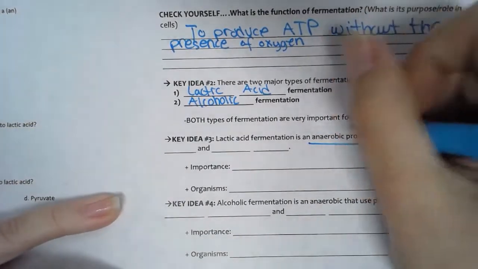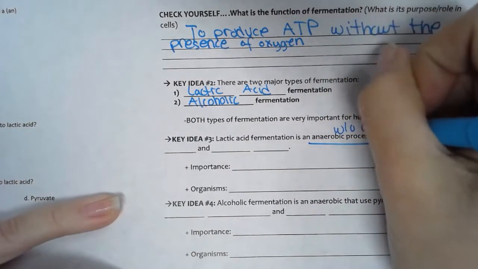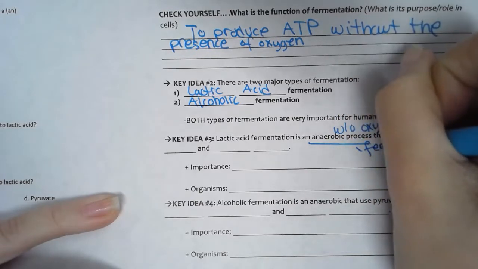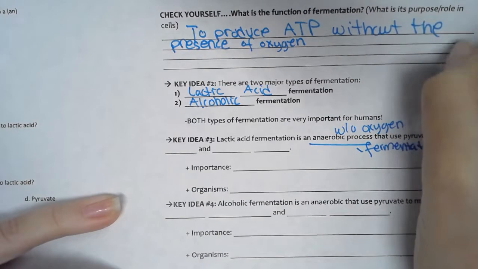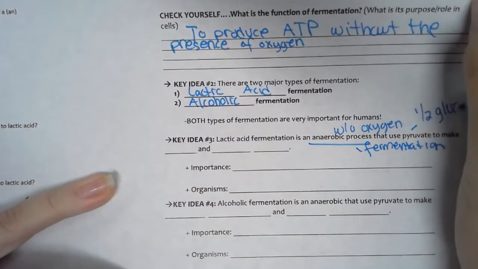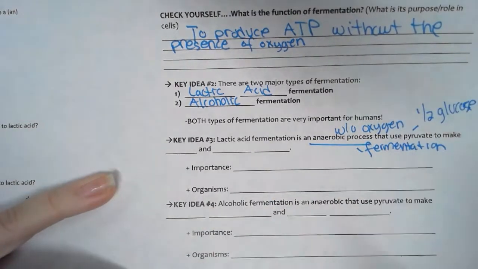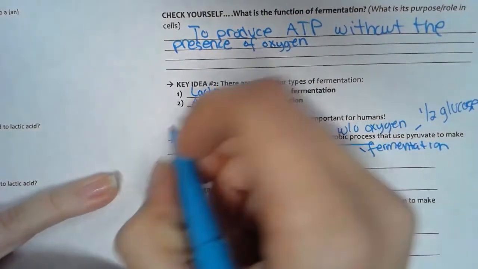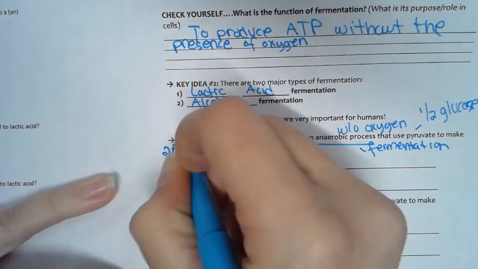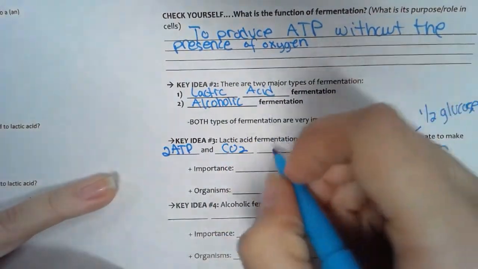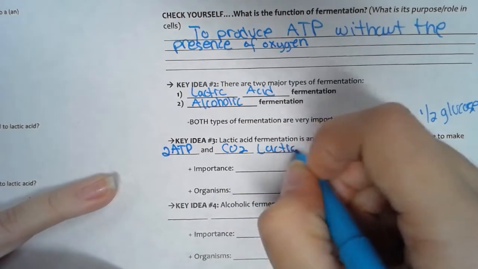Anytime you see anaerobic, you should write without oxygen, or you could write fermentation. It's up to you. It uses pyruvate, which is just half of glucose, to make, and we're just saying to make is just the products of lactic acid fermentation. I'm taking this from number 5 from your do now. So that's 2 ATP, CO2, and of course lactic acid.